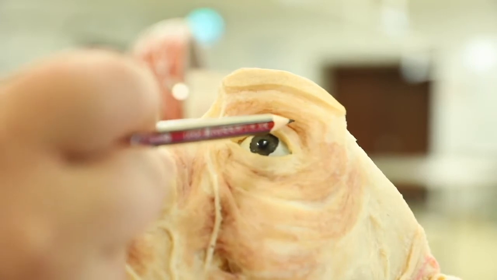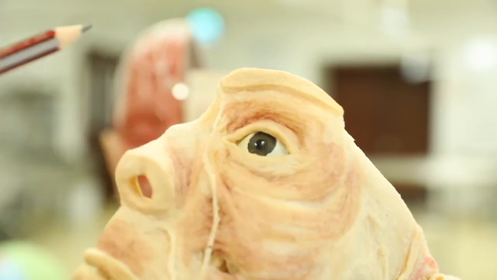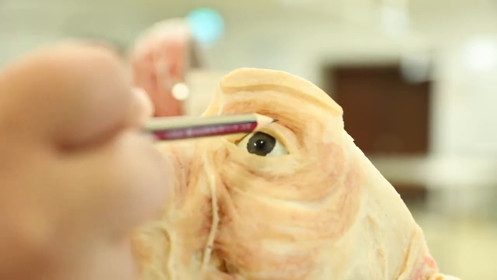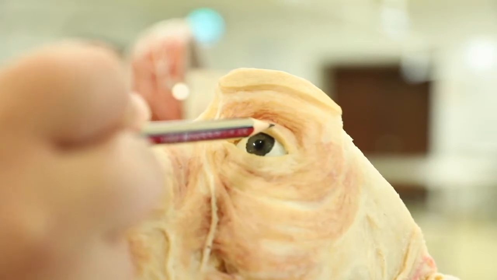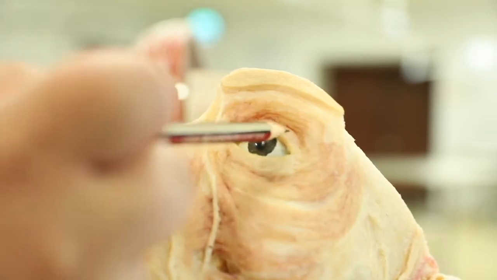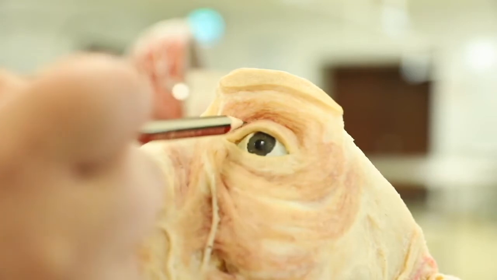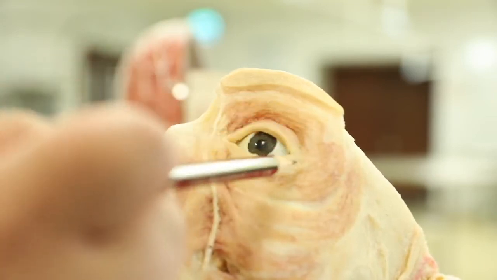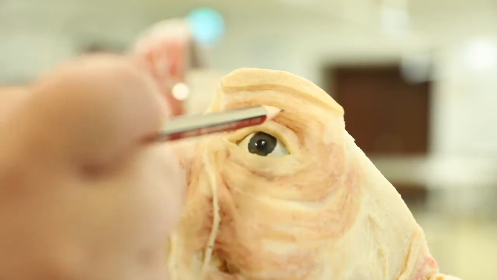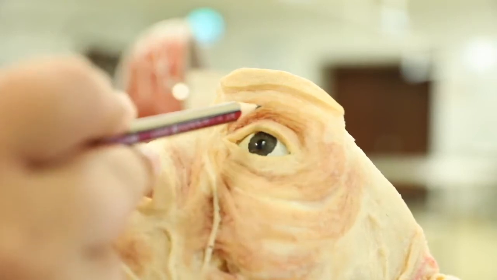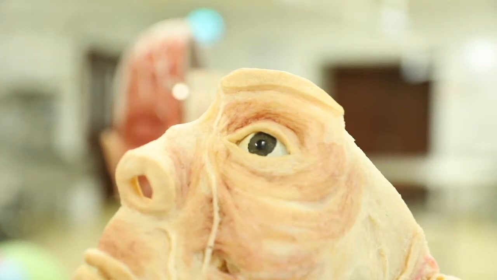The orbicularis oculi has two parts. The first part we call the palpebral part, because it is directly over the eyelid. Around the edges of the orbital cavity, we have the other part, which we call the orbital part.